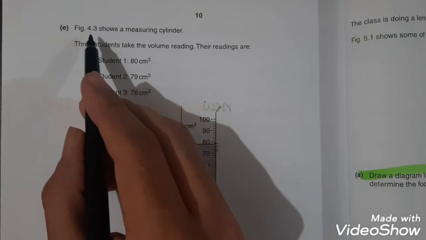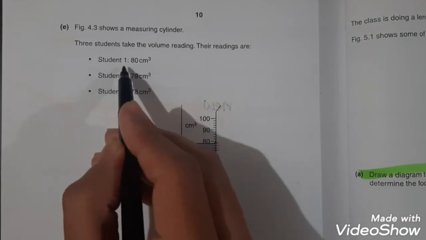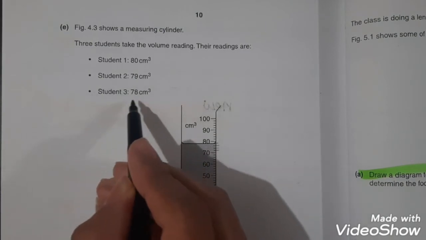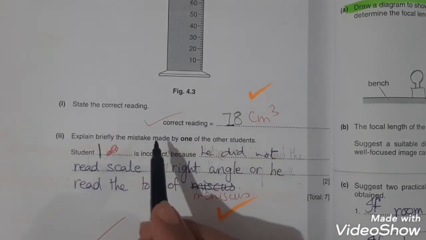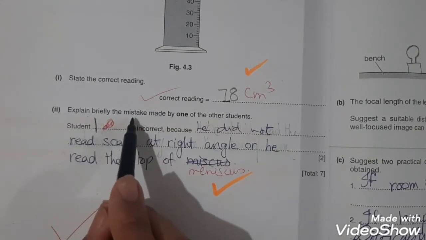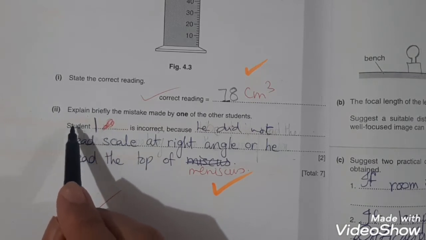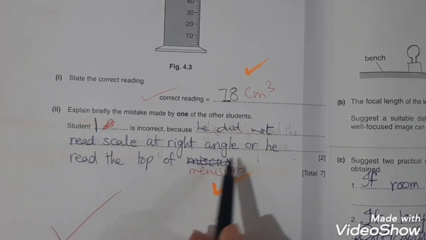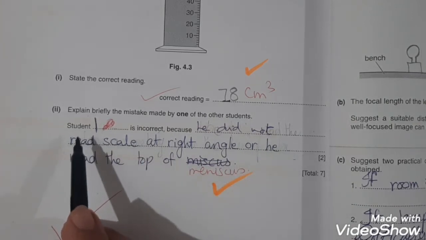Question E states figure 4.3 shows a measuring cylinder. Three students take the volume reading. Their readings are student 1 is 80 centimeter cube, student 2 is 79 centimeter cube, and student 3 is 78 centimeter cube. Then part 1 states state the correct reading. Correct reading is 78 centimeter cube. Part 2 states explain briefly the mistake made by one of the other students. So the most inaccurate reading is student 1, who did not read the scale at the right angle, or he read the top of the meniscus. So this is what we will write in part 2 of question E.